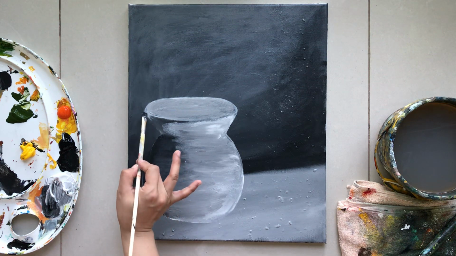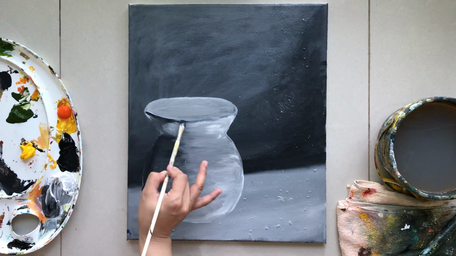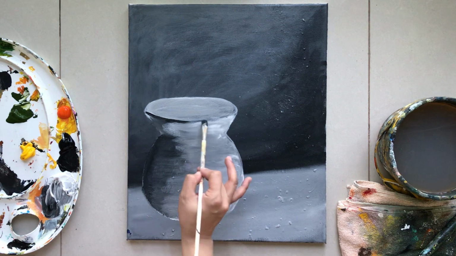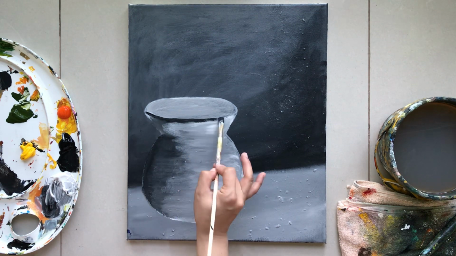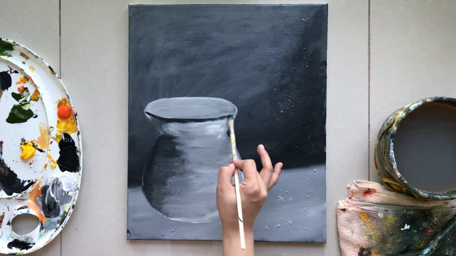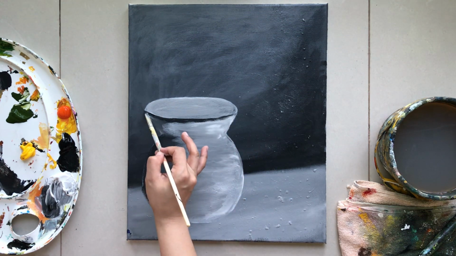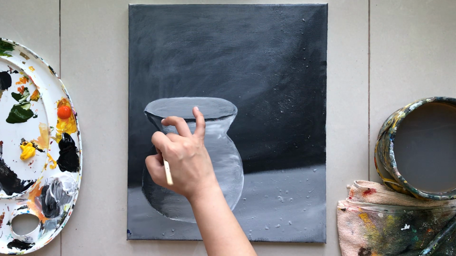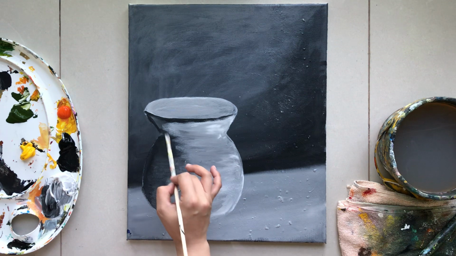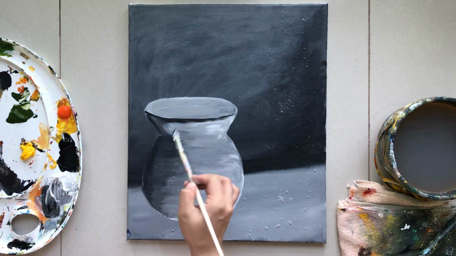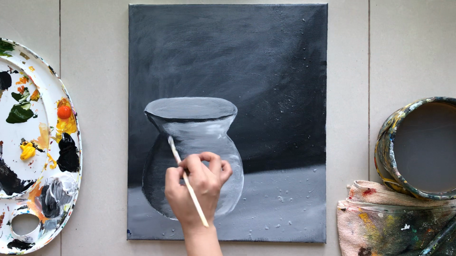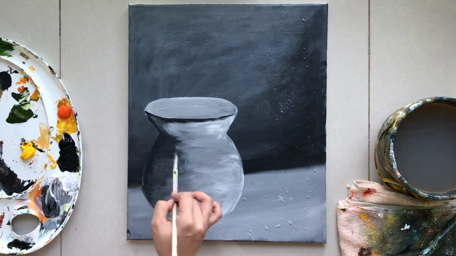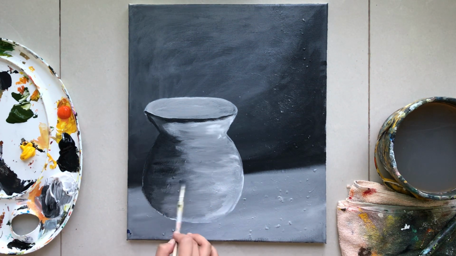And let's outline the mouth of our vase. Like that.